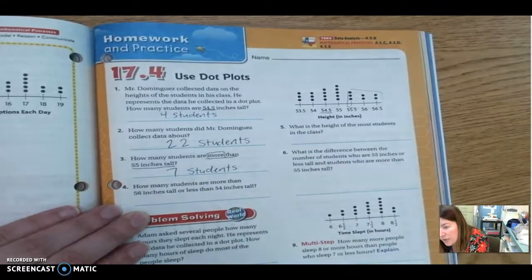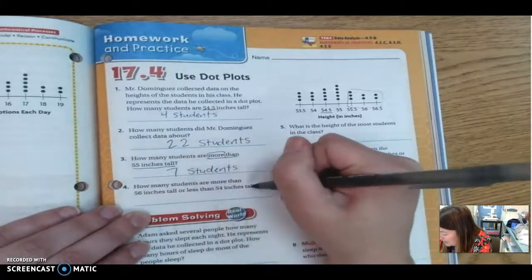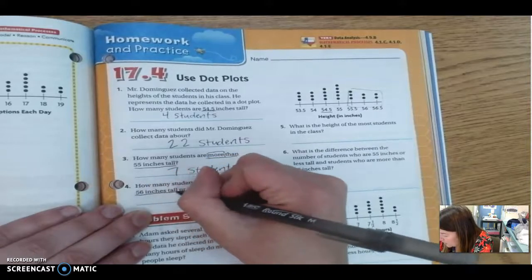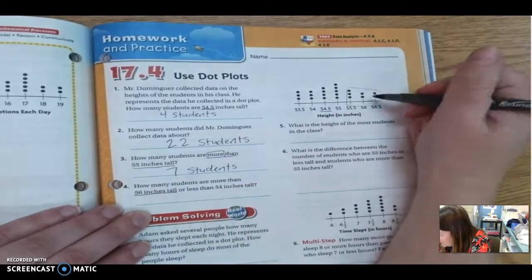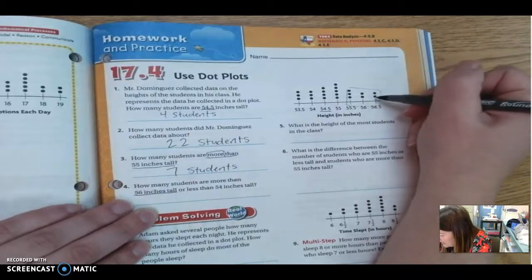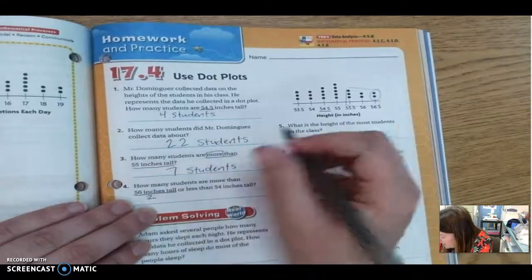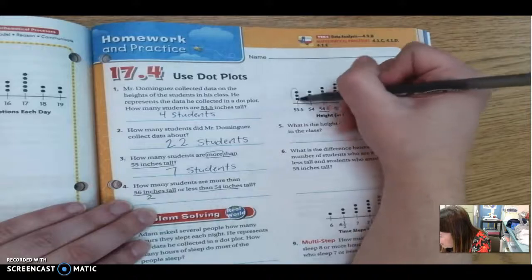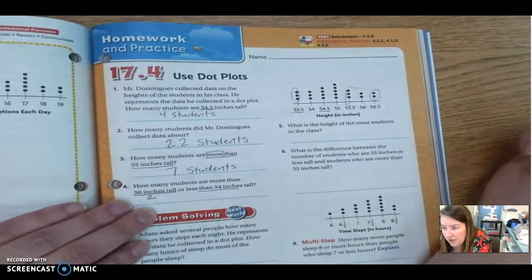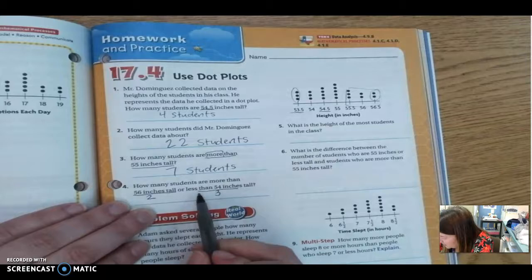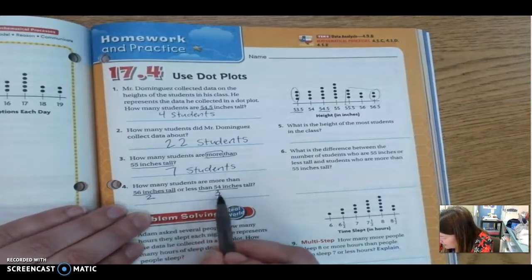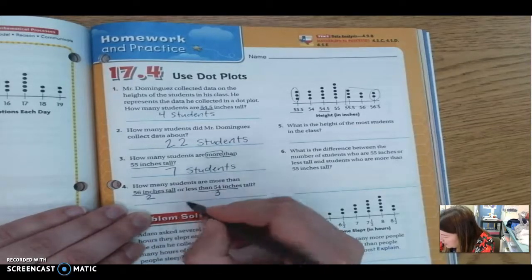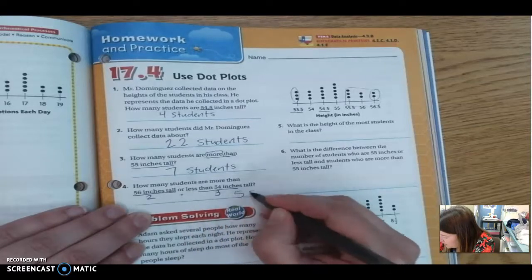Number 4. How many students are more than 56 inches tall or less than 54 inches tall? So that's 2 groups. How many students are more than 56? More than 56 would not include the 56, so that would just be these 2. And then the less than 54 would not include the 54. That would just be these 3. These are less than 54. So how many students are more than 56 or less than 54 altogether? You add them up, 5 students.